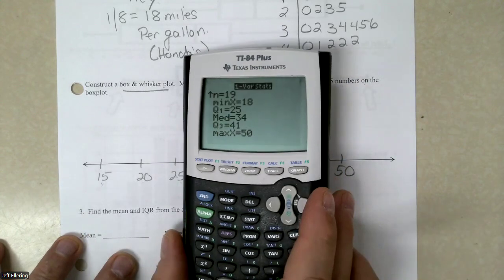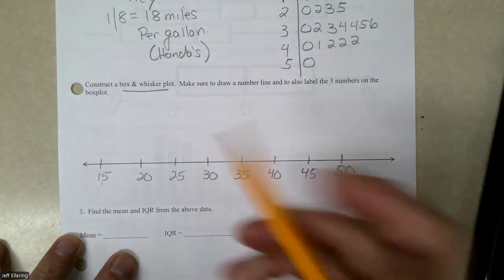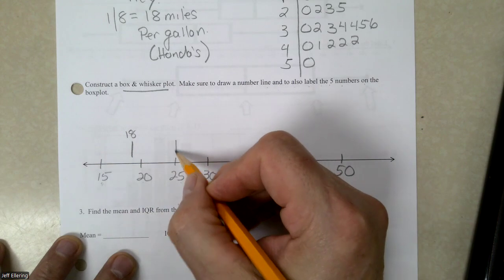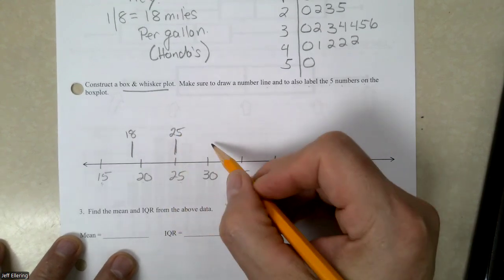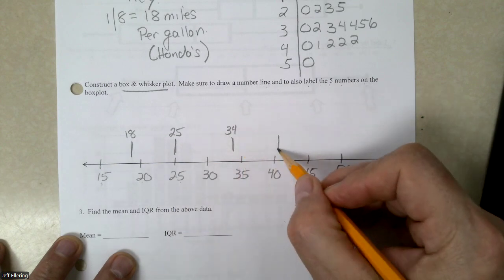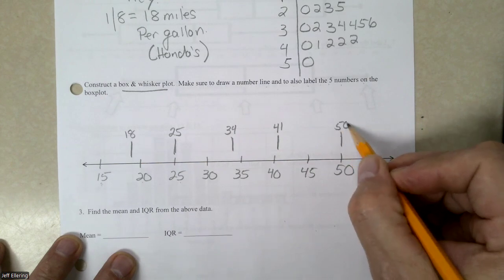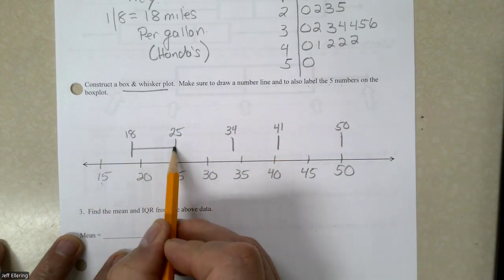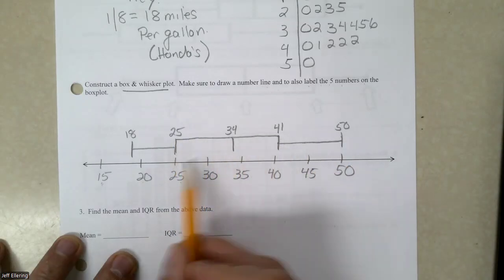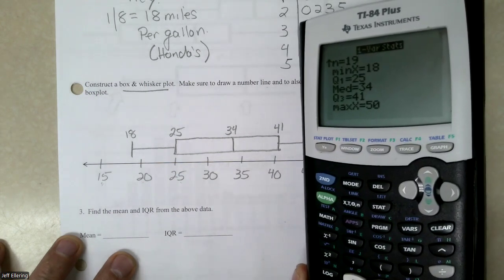Okay, so I'm going to go ahead and put that on and make the box plot out of that. The left side is a whisker, the right side is a whisker, and then the box is in the middle. Again, those are the 5 numbers.